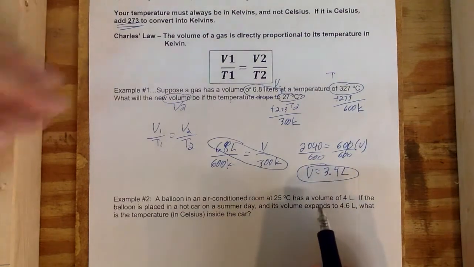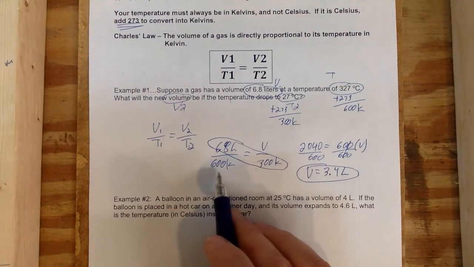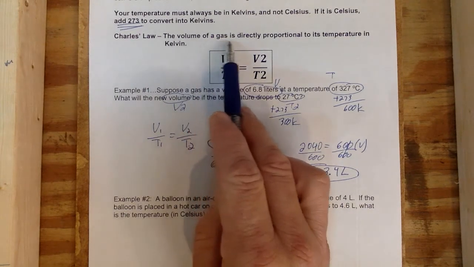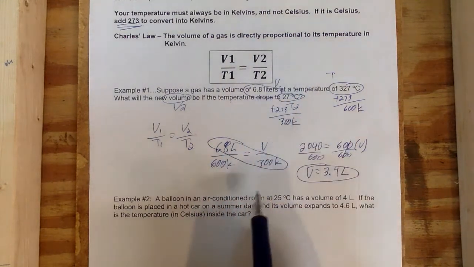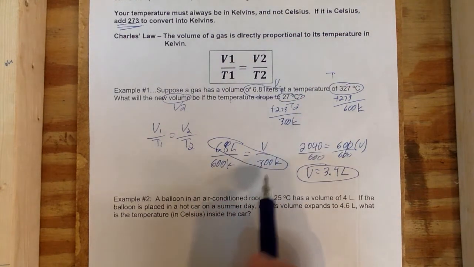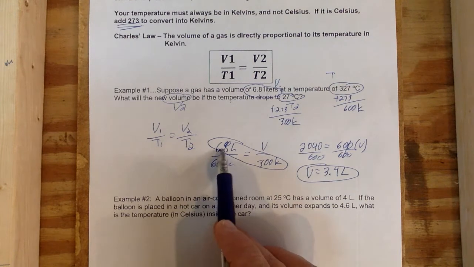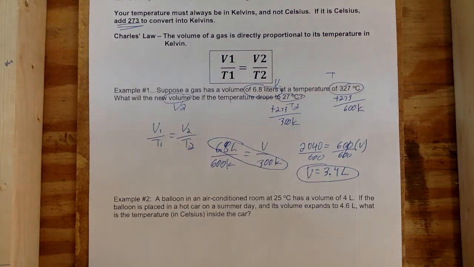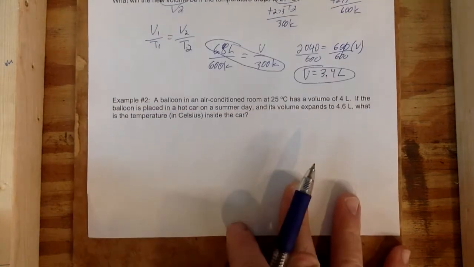Okay, now if we look at this, what did our temperatures do? Our temperature went from 600 to 300. It got cut in half. Charles' law says the volume is proportional to its temperature, so we would expect our volume to get cut in half. It went from 6.8, we calculated 3.4, so that did get cut in half, so therefore we know we did it correctly. So let's move on to problem number 2.